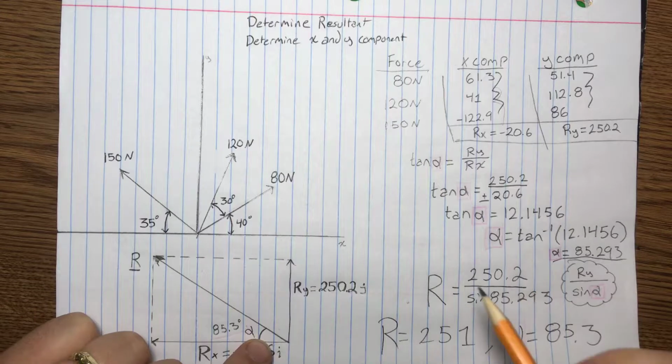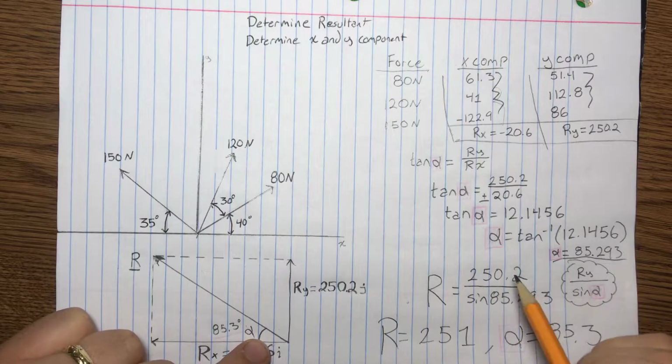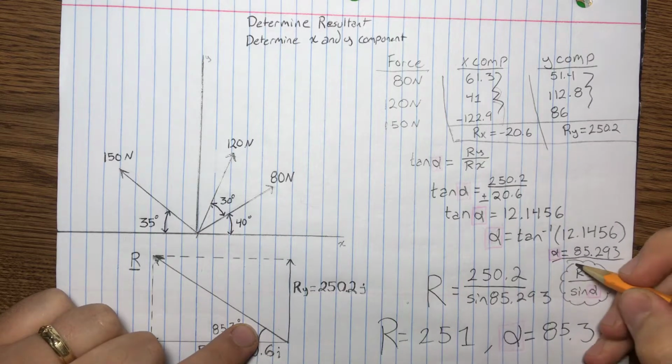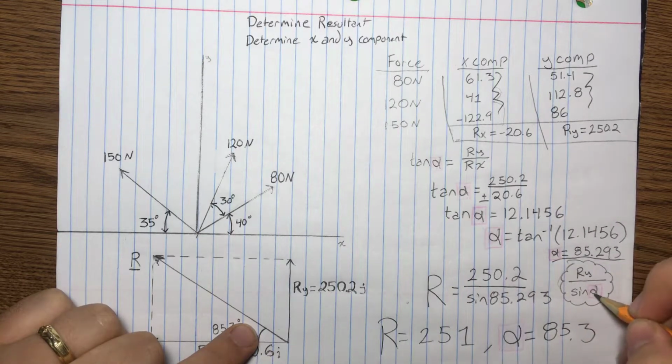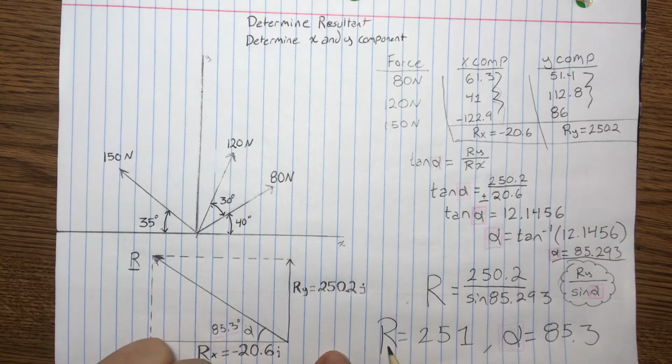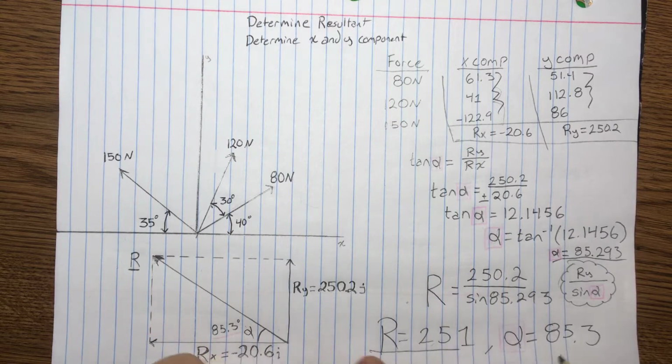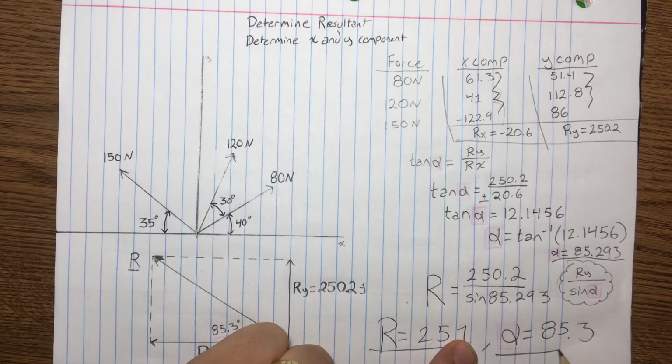So then you can use that in order to find your R, which is going to be Ry over the sine of alpha, or that degree. See, Ry over sine alpha. And when you do all that, you're going to get your R is 251, and your alpha will be 85.3.